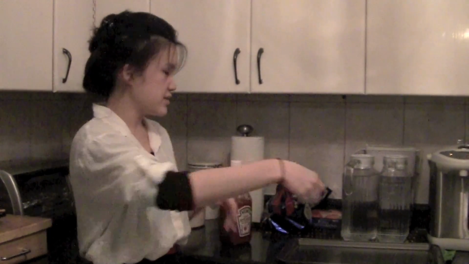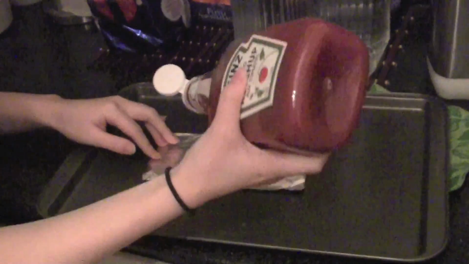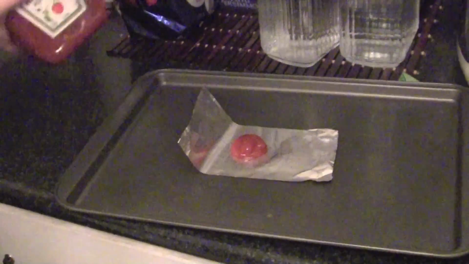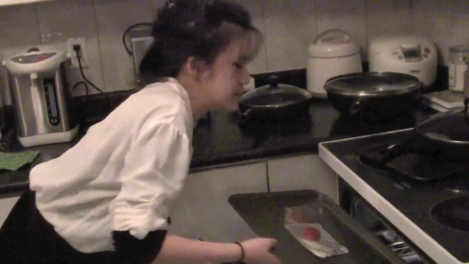Alright, so knowing that aluminum likes to lose electrons, and the acidic nature of ketchup likes to oxidize metals like aluminum, what we're going to do is we're going to combine the 2 together and see what happens. So we're just going to take this ketchup, and this is just a rectangular strip of aluminum foil. We're going to pour a little on the center here, and we're going to put this in the oven for half an hour. And we will see what happens.